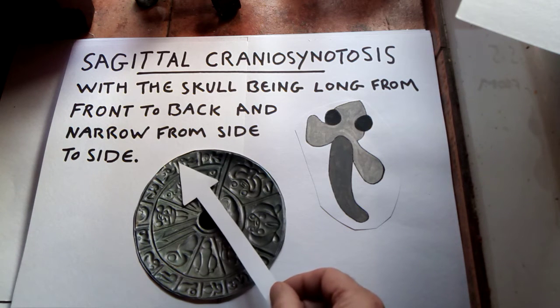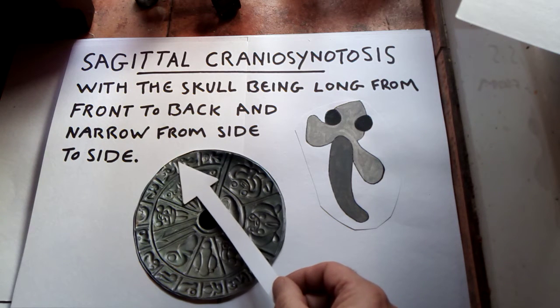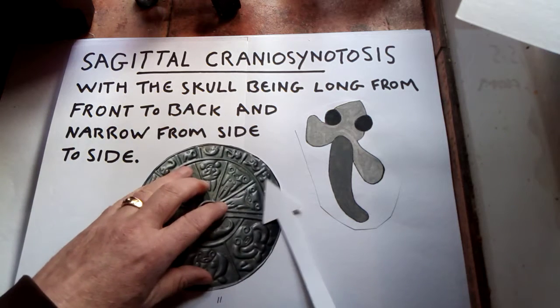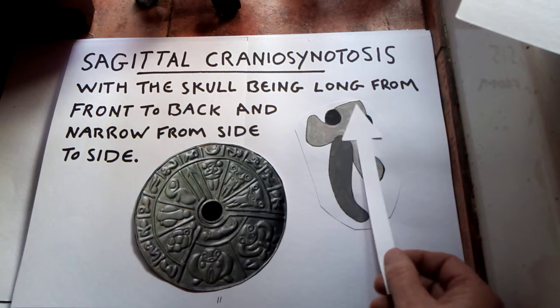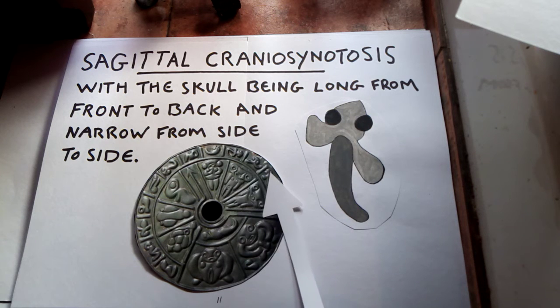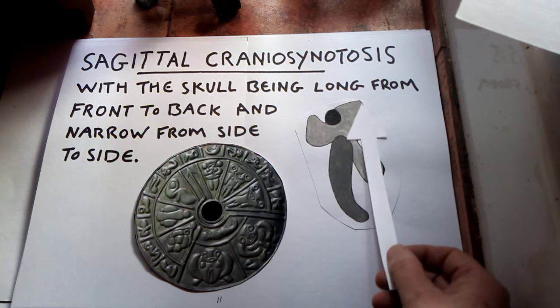So we can see the point on the top of the head. It's pointed. If I hold it here, you can see it's pointed from side to side. It goes from back to front.